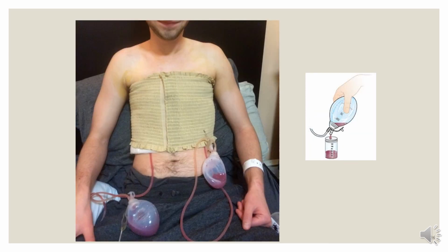These are JP drains, or Jackson Pratt drains. See how the bulb is deflated? It's squeezed in. This creates suction. The tube that runs from the body to this bulb should be stripped at least twice a day. So that means you will hold the tube firmly near the skin and you will pull your fingers down and strip it into the bulb. The bulb shouldn't be emptied until it's half full or every 8 hours at a minimum, and output should be noted on the I&O as well as the color and any smells that it might have.